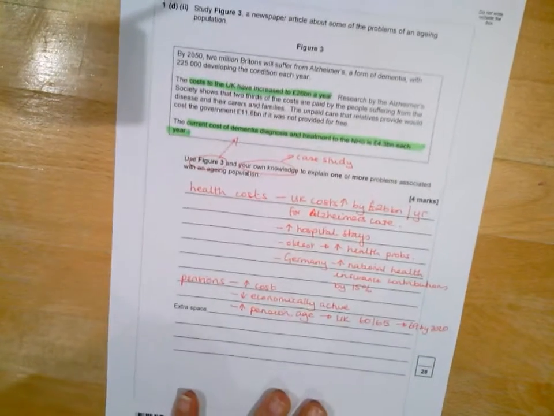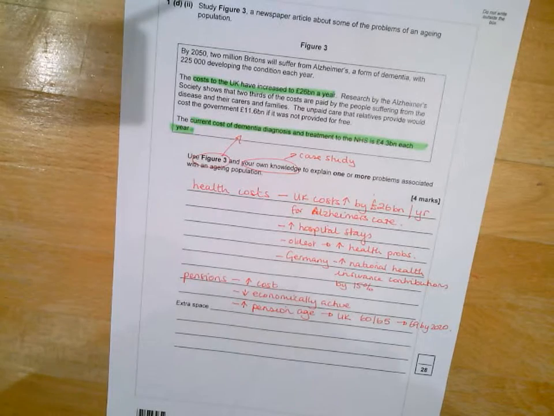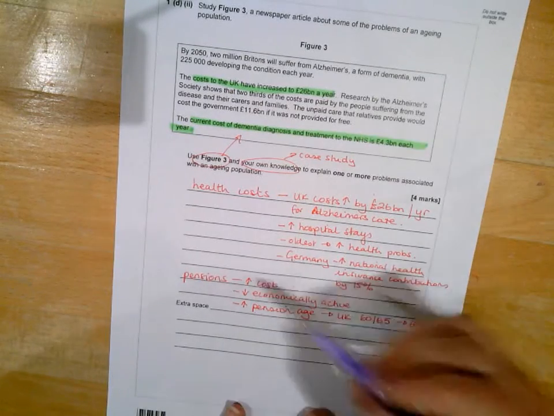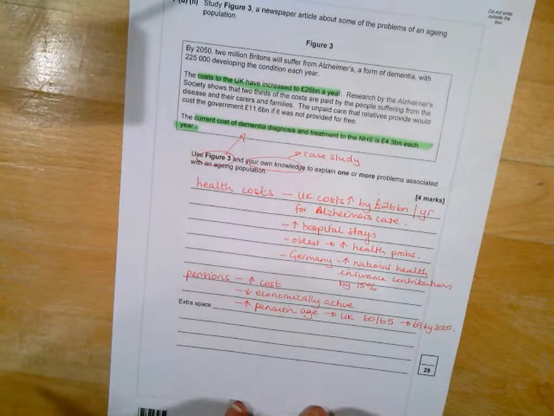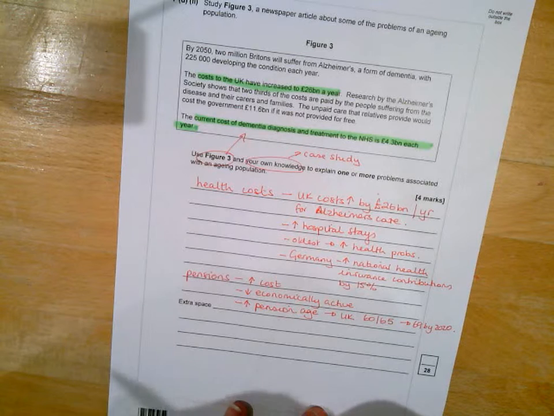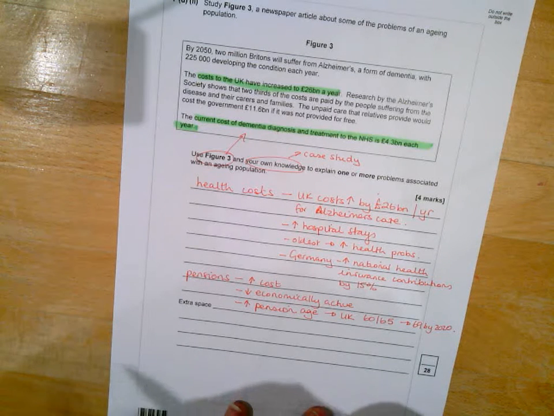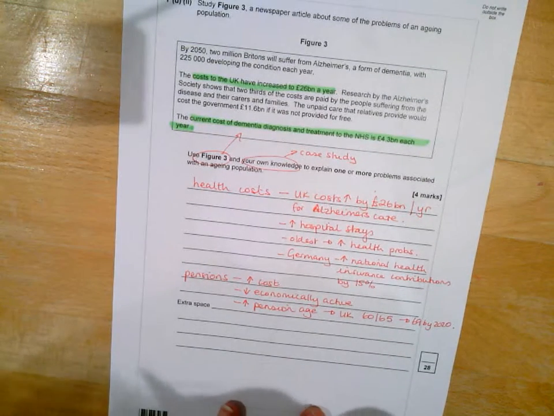So, the question is, use figure 3 and your own knowledge. That means you have to use figure 3. So you have to take some information from figure 3 and use it. And you must also use your own knowledge, which of course can come through a case study, and we did Germany, to look at the one or more problems. So it's 4 marks, so you would be advised to do two problems there.